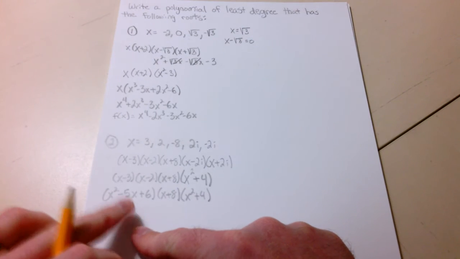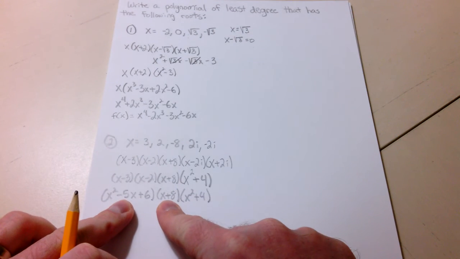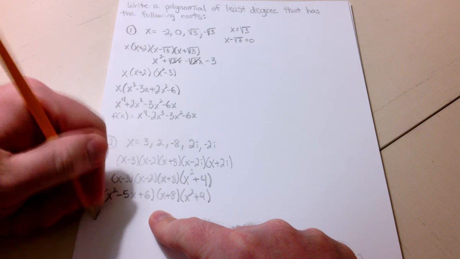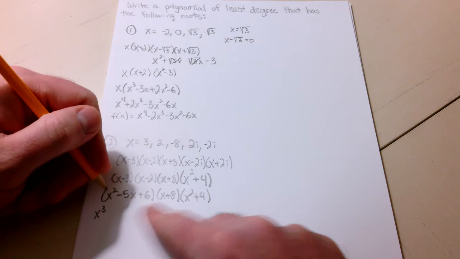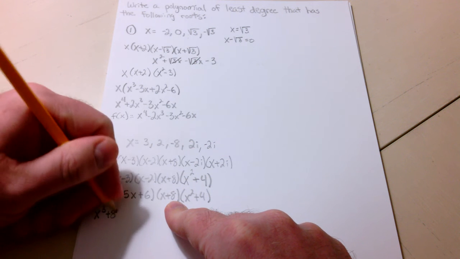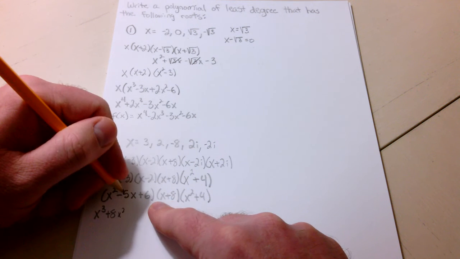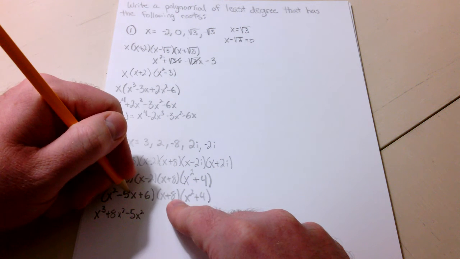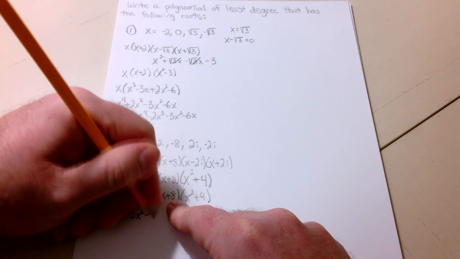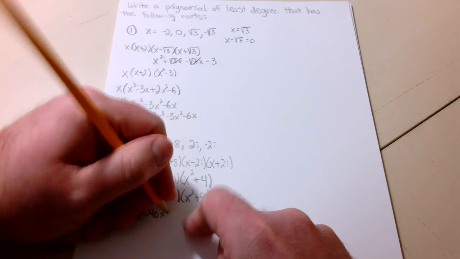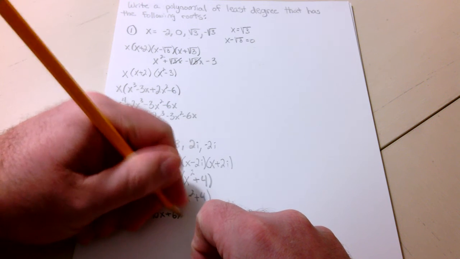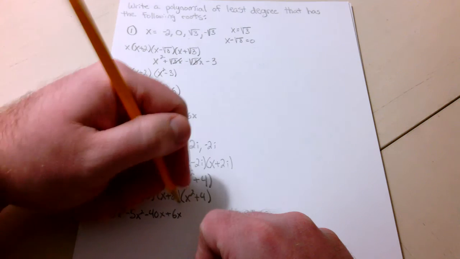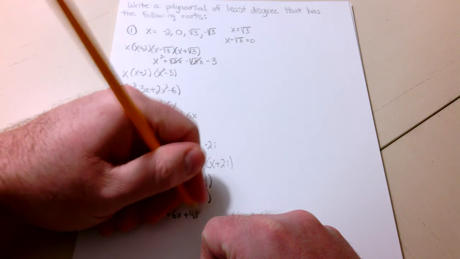So I'm going to multiply my trinomial times my binomial. So x to the third plus 8x squared. Negative 5x times x is negative 5x squared. Then negative 5x times 8, negative 40x. 6 times x is 6x. And then 6 times 8 is 48.